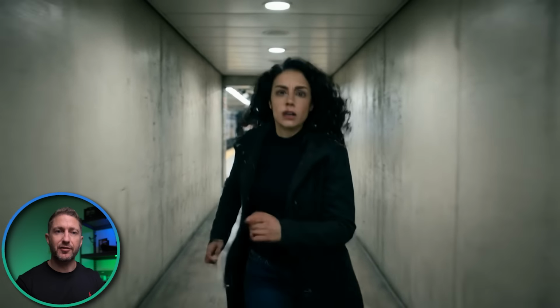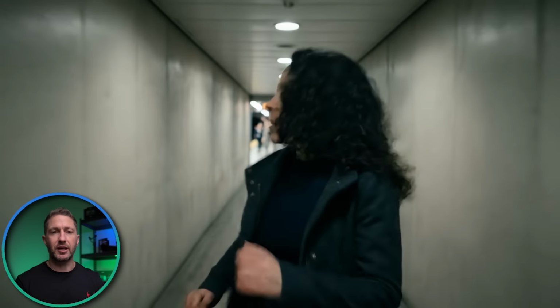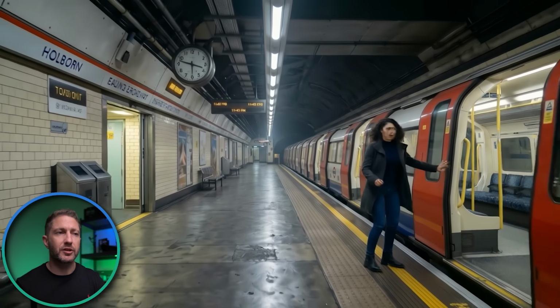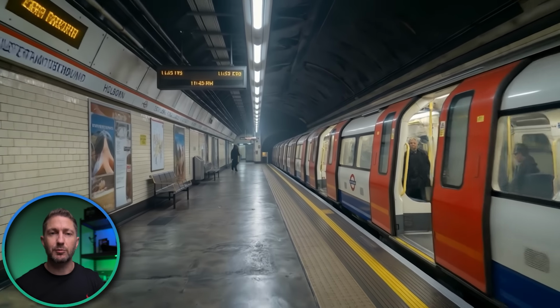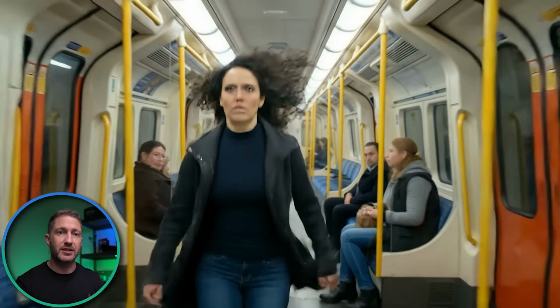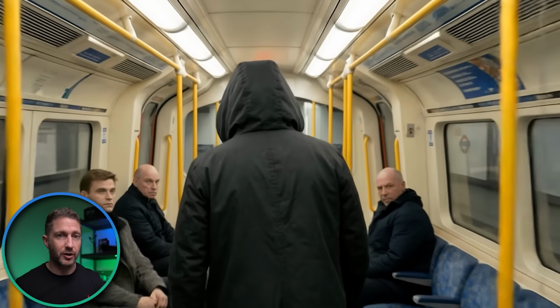Before you go and create anything, the first step you need is an idea for a scene where something happens as a beginning, middle, and end. It could be one scene or a few scenes put together. The idea for this scene is a frightened woman at a train station getting followed by someone, and as she gets on the train, she thinks she's escaped. Then at the last second, the stalker gets on the train.